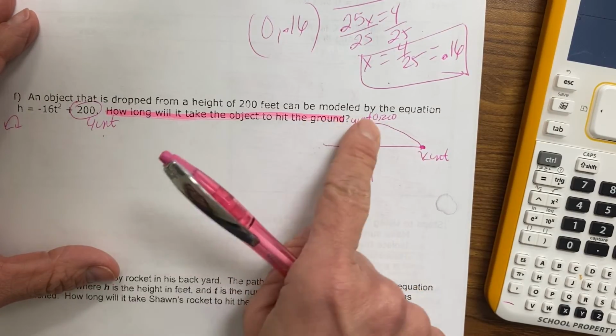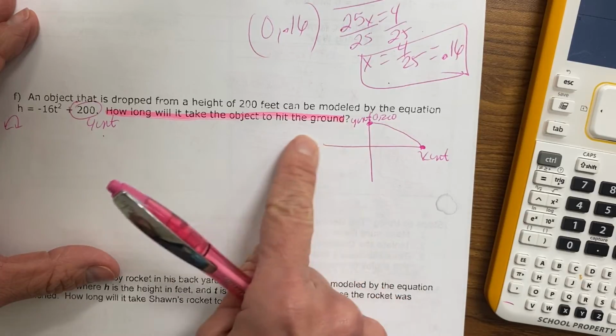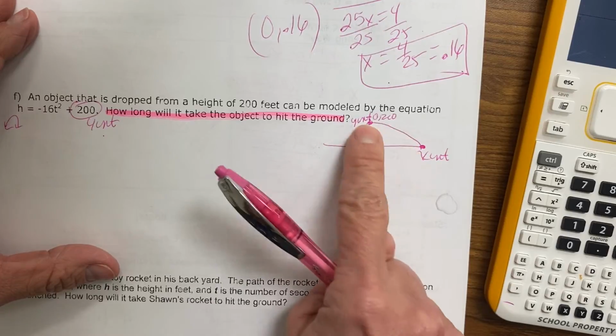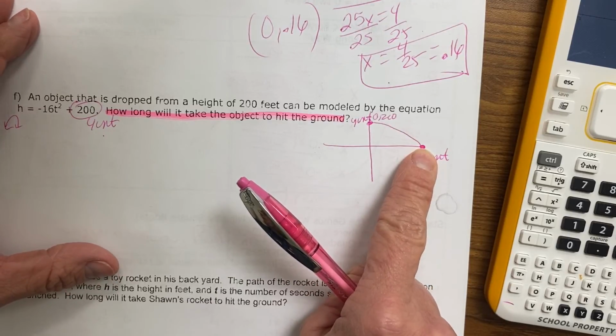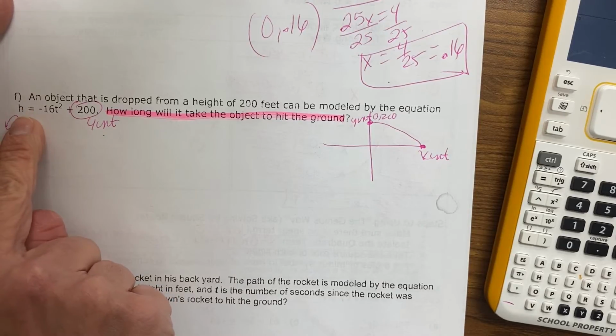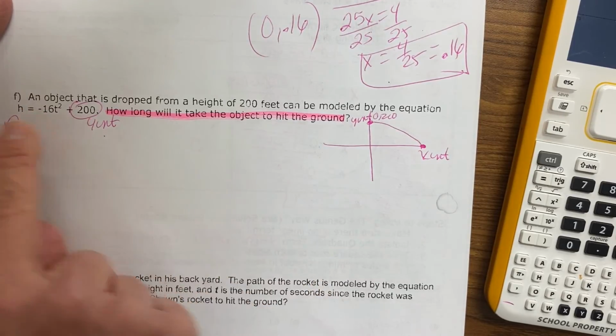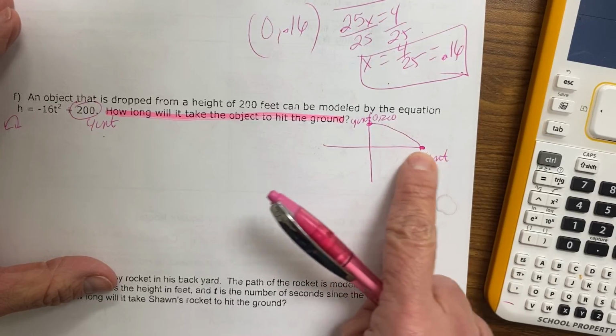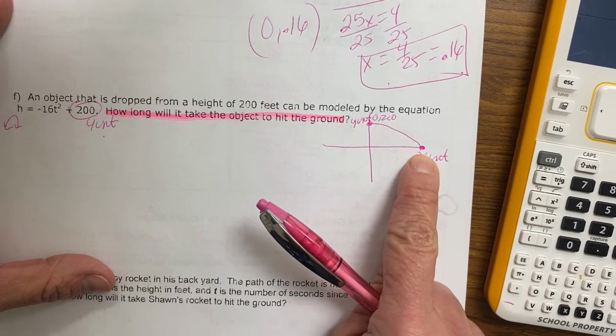So we're not going to be looking for any values over on this side. That's the extraneous data. We're just basically looking for this quadrant 1. So this height over here is when it hits the ground, what is going to be the height? So the height when it hits this ground is going to be 0.